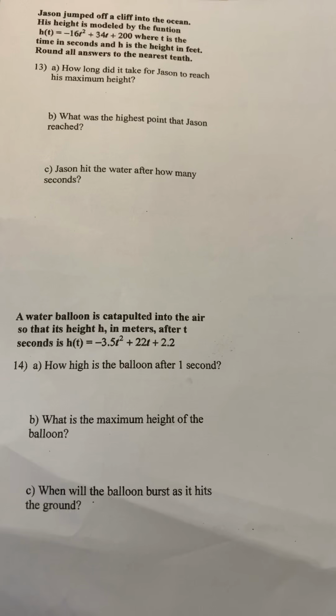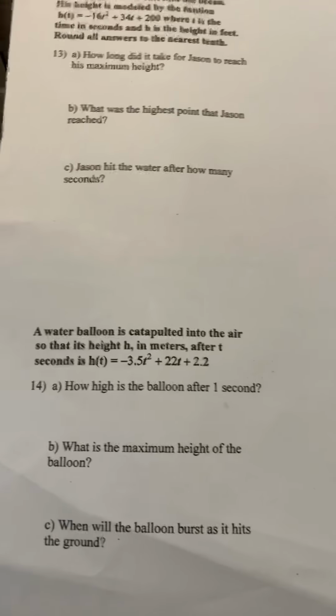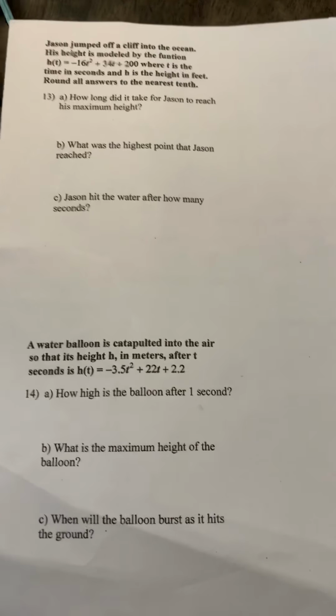Alright guys, so now we're going to move to the back side of the unit test review. My son just woke up, so we'll see how long he lets me do this for.